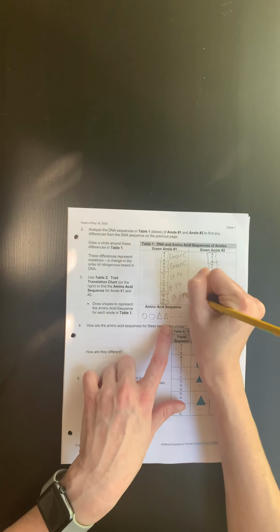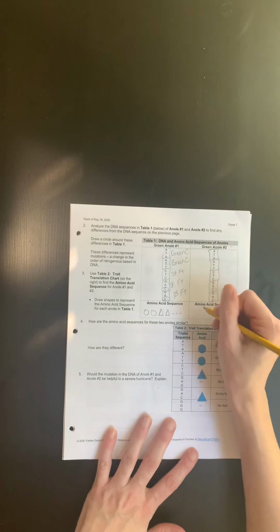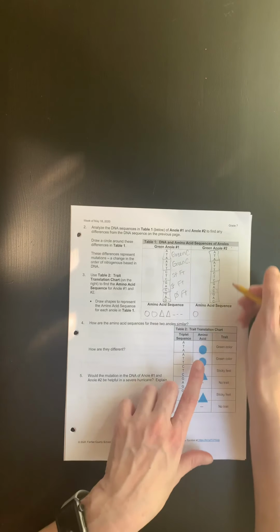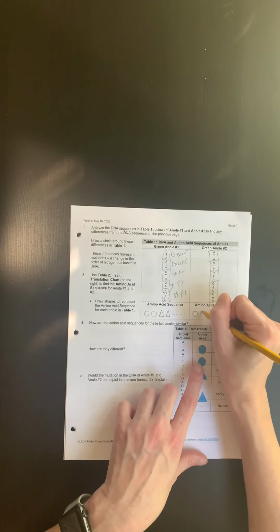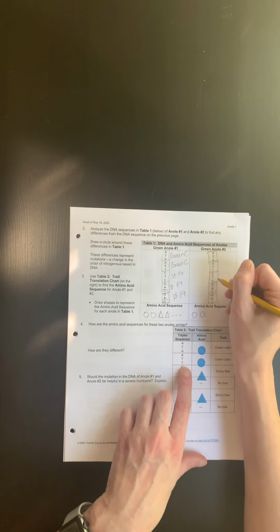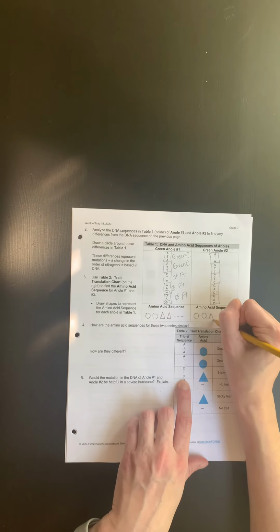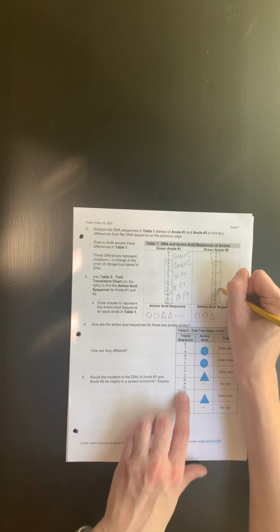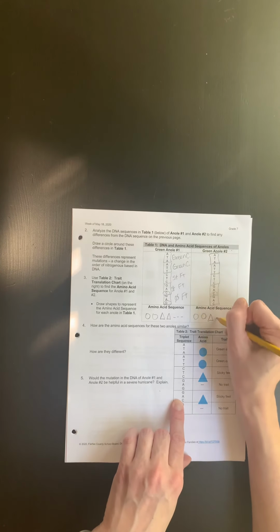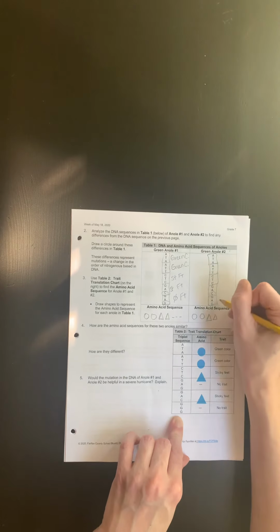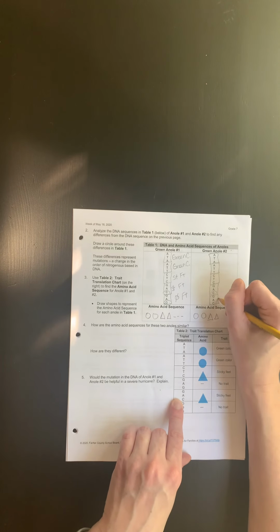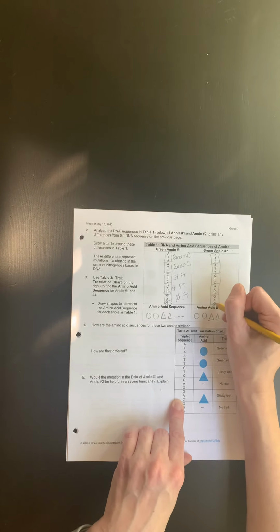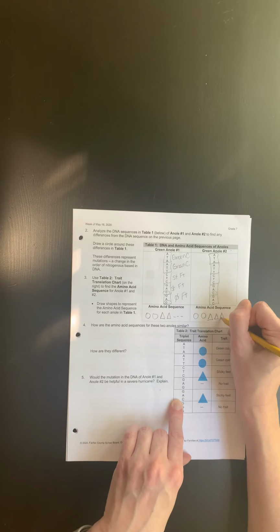For number 2, we should have green color again for ATA, green color for ATT. CTC should have sticky feet. GAC should have sticky feet. And then we have another GAC down here, so that's going to be another sticky feet.